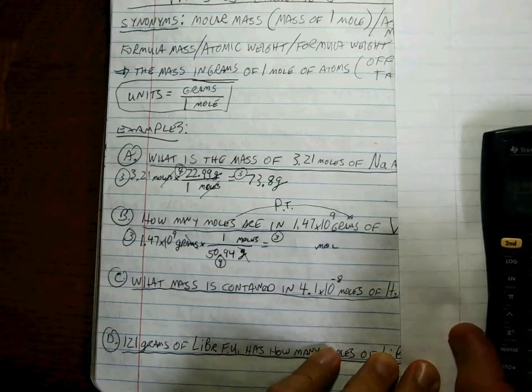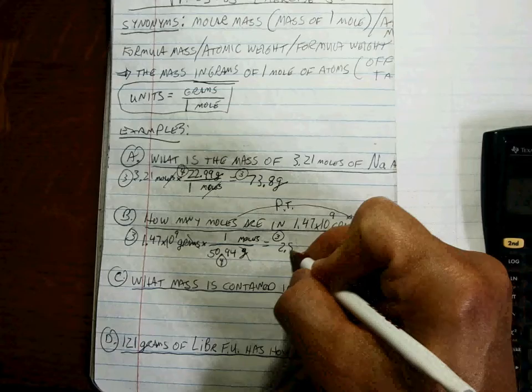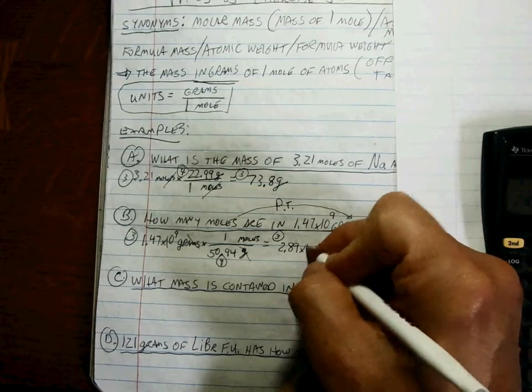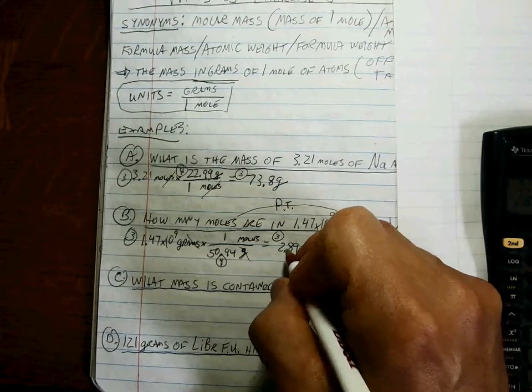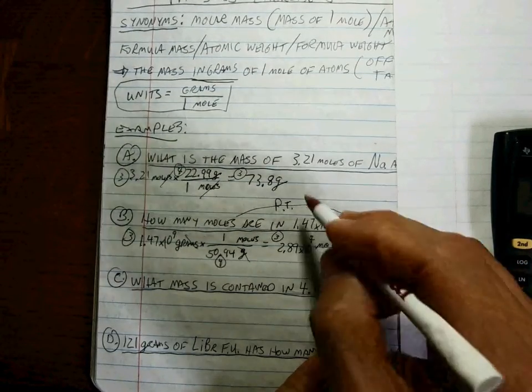The answer I have is 2.89 times 10 to the 7th moles.